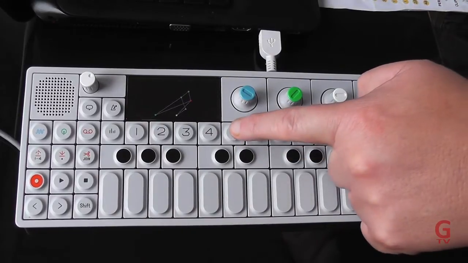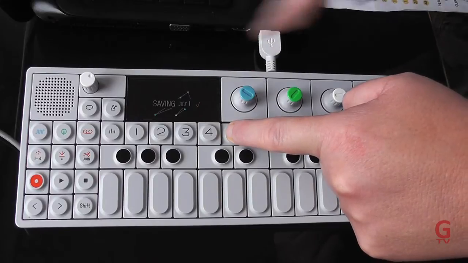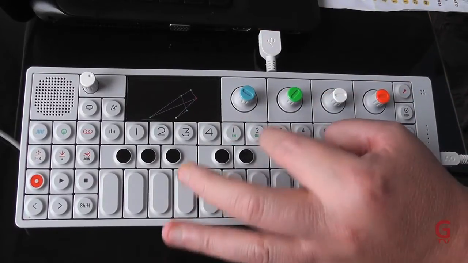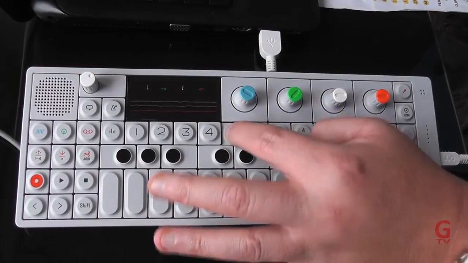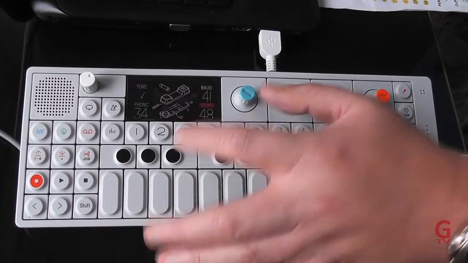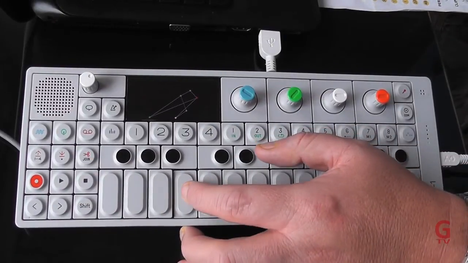Now if I press key 1 and hold it for 5 seconds, you'll see the clock turning, saving, and then a tick saying that I've now saved that patch. So if I move to another patch and then back, you'll see that that patch is saved along with the effect that I've saved with it.